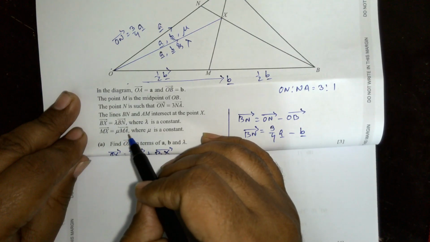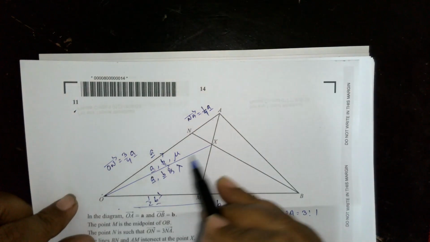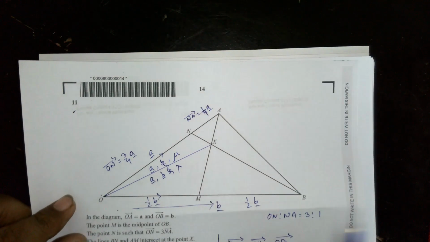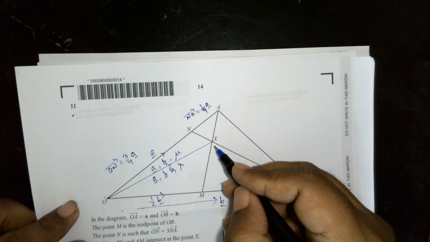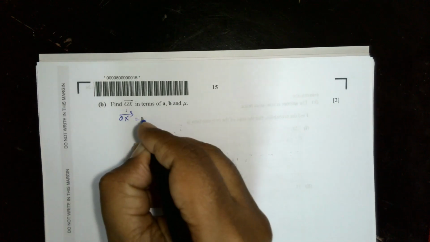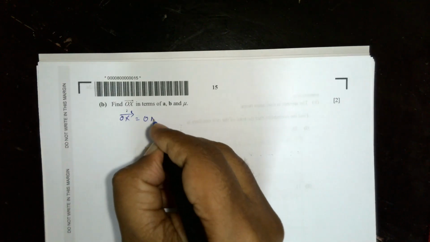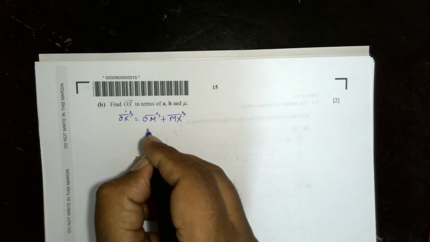So let's think about OX. If we write OX, we can go OM plus MX, right? Yes. So OX can be written as OM plus MX.